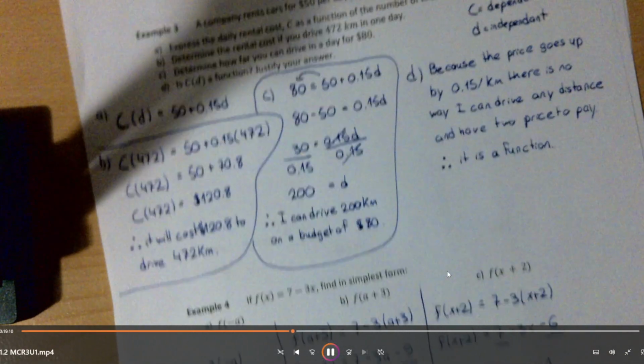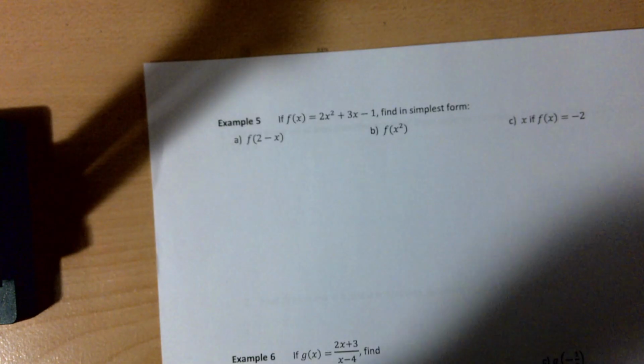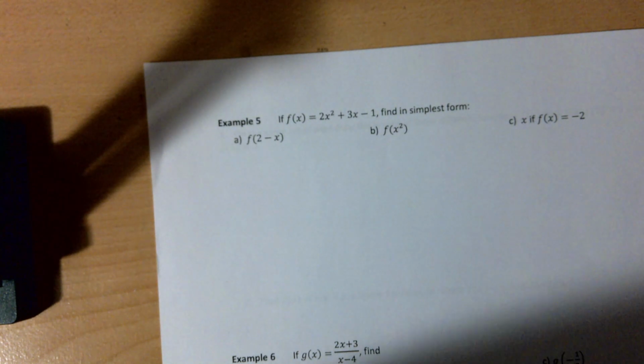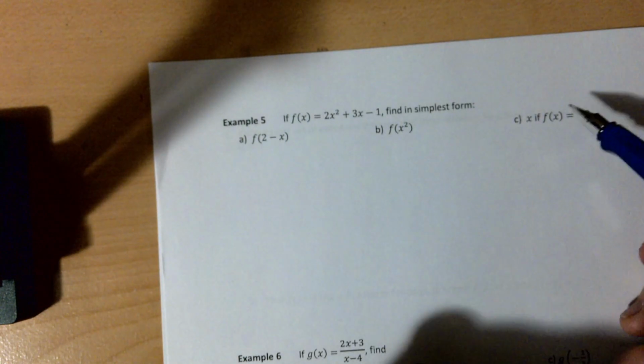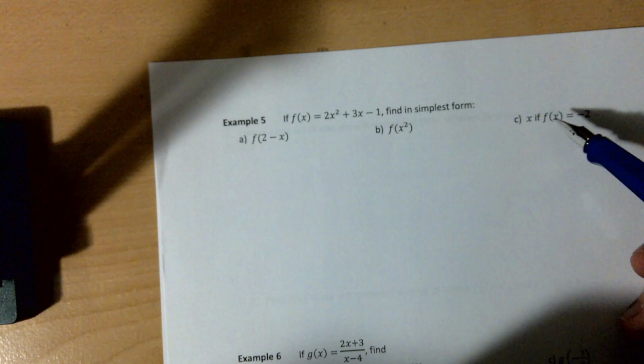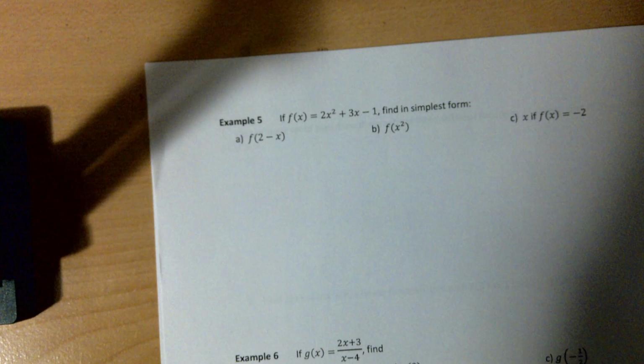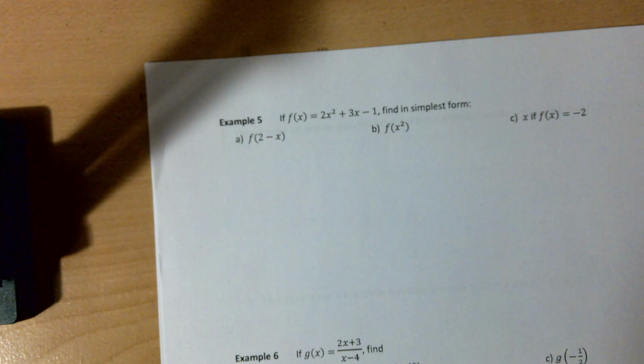But let's keep on going. So, if f of x is equal to 2x squared plus 3x minus 1, find in its simplest form, and then it says f of this value, and now here it's asking to find x if our whole function is equal to this value. So let's just, actually, I'll give you a minute, try it on your own, and then unpause the video so you can see how I do each step.